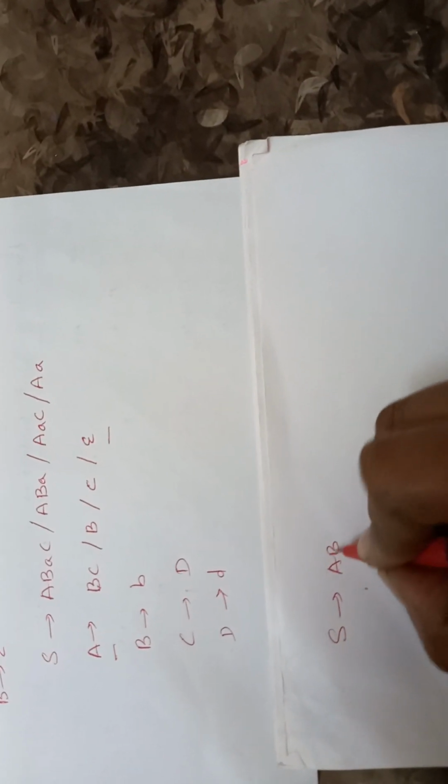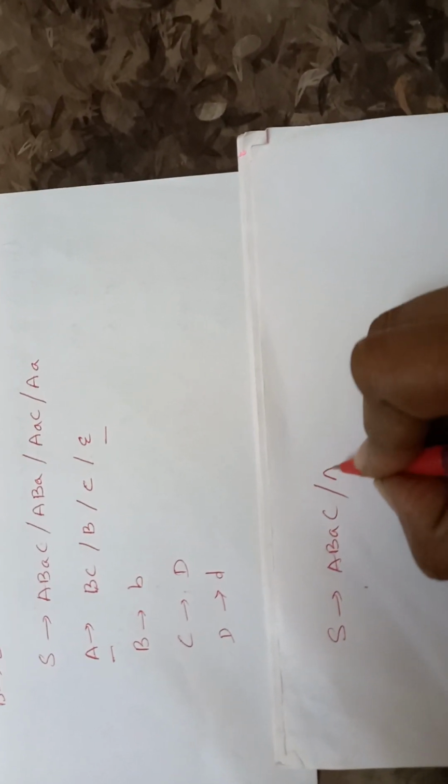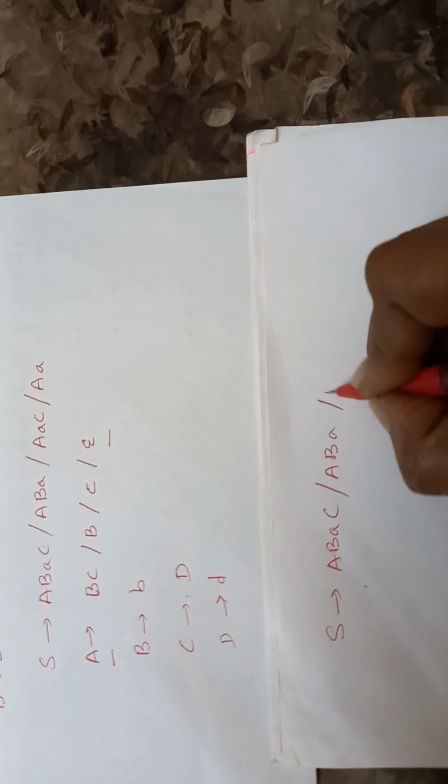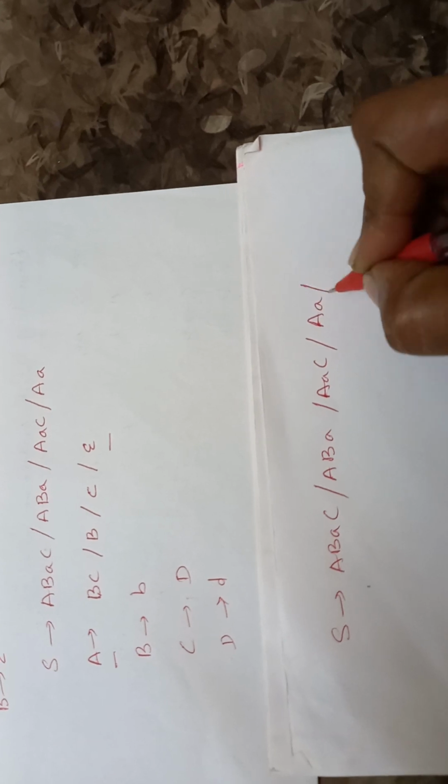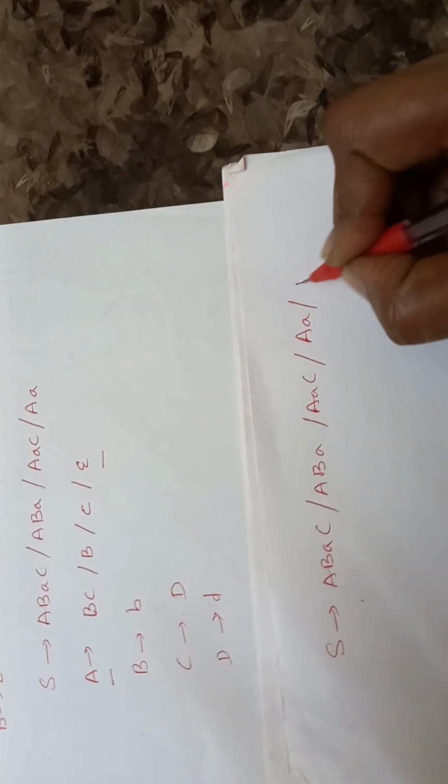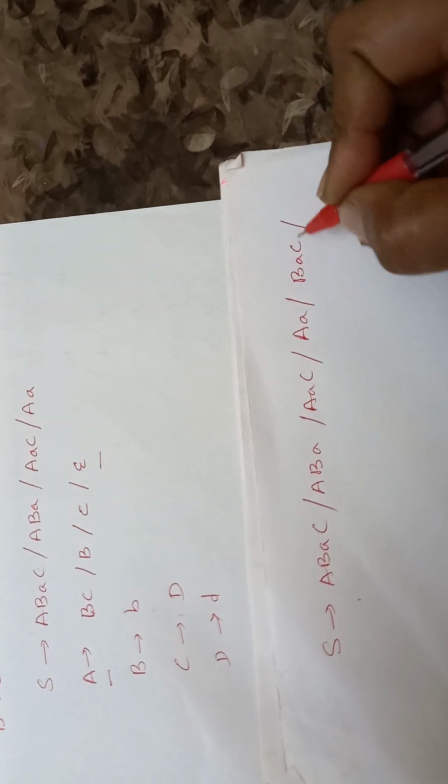So what do we have to do? Same thing again. S derives AB, AC, ABA, AAC, then AC. In the place of A, if null is substituted, what will it give us? BAC. Then in the place of ABA, when A is substituted, BA.